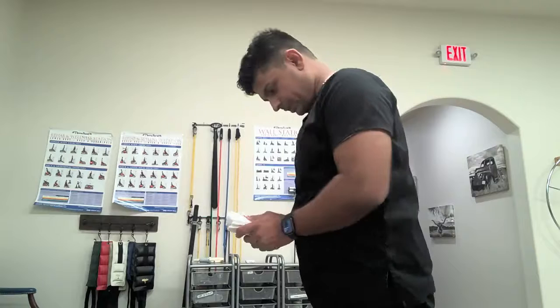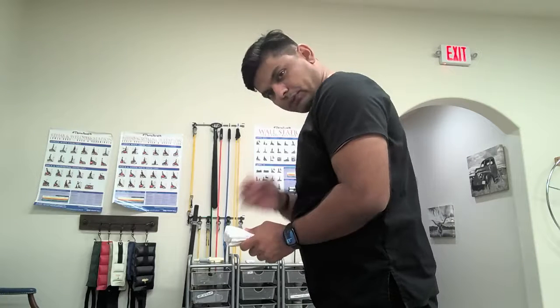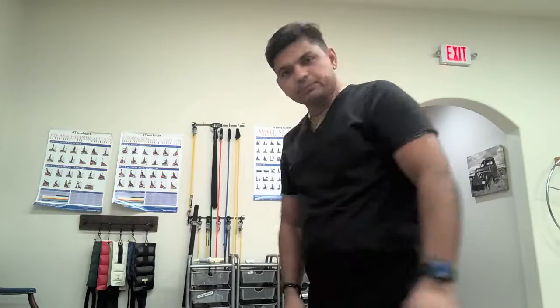Those really help. Okay, hunchback or text neck. This is very, very common. Like, how many times do you do like this? If you notice, my shoulder is going forward as well, so that does affect your shoulder too.